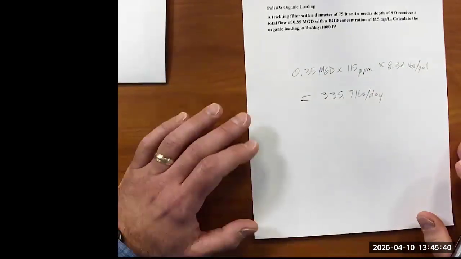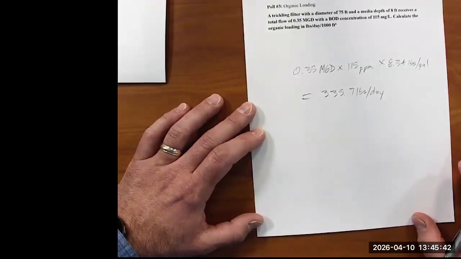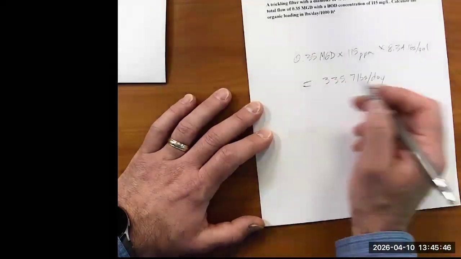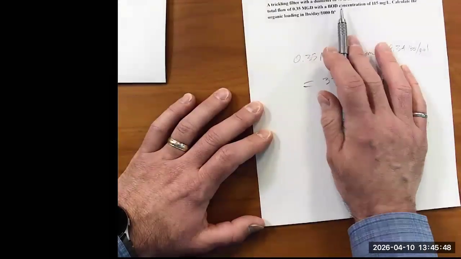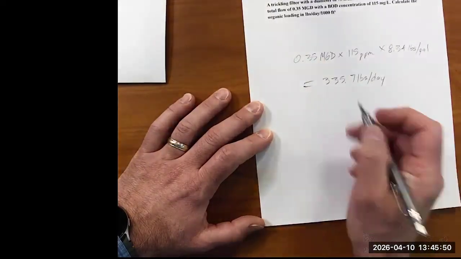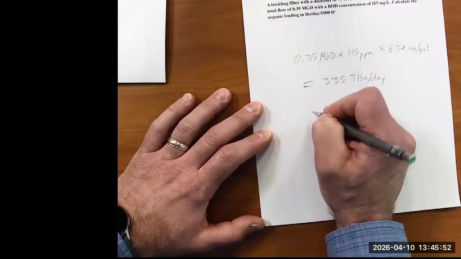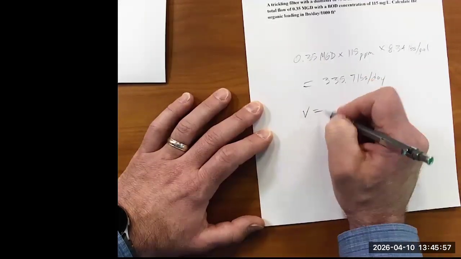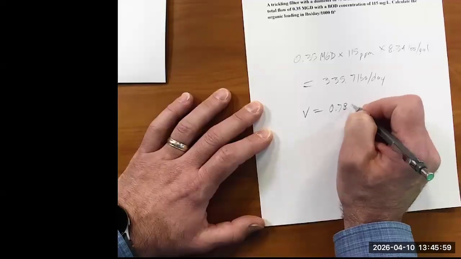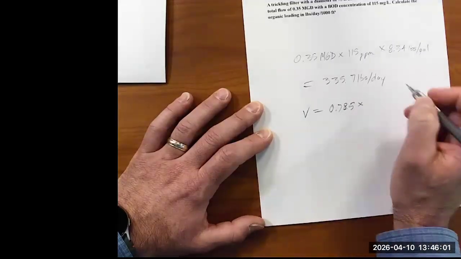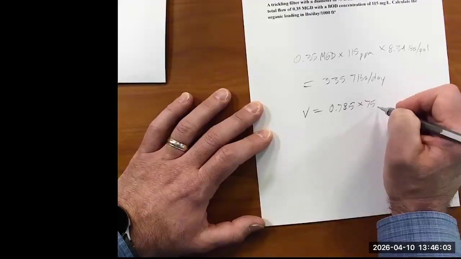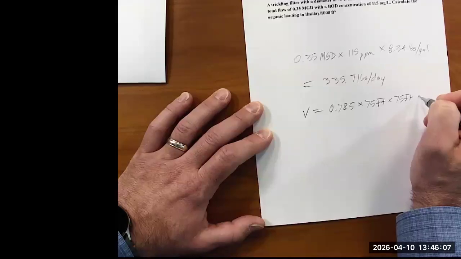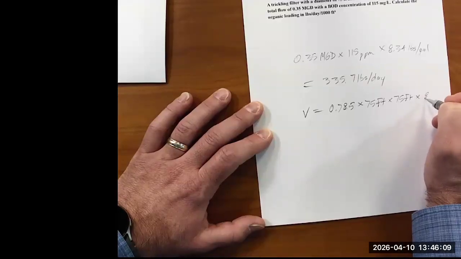So the next thing we want to do is figure out the volume of our filter. It has a 75-foot diameter, and it has a media depth of 8 feet. So our volume is going to be equal to 0.785 multiplied by the diameter times the diameter times the depth of 8 feet.